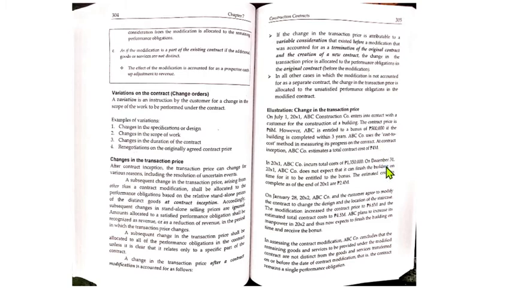So, in 20x1, ABC has a total cost of 1.35 million. On December, ABC does not expect that it can finish the building on time for it to be entitled to the bonus. The estimated cost to complete as of the end of 20x1 is 2.4. So, noong 20x1, may possibility na hindi na niya makuha yung bonus kasi daw ay baka hindi kayanin within 3 years na matapos yung contract.